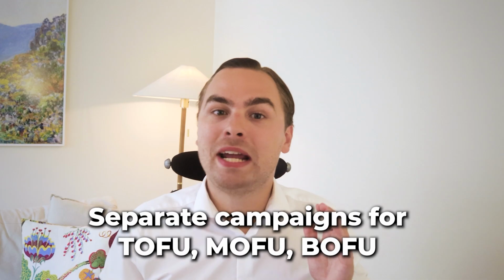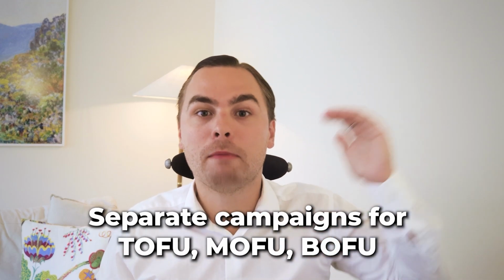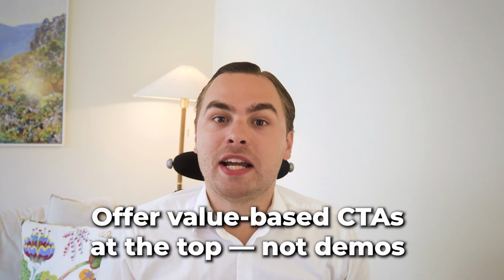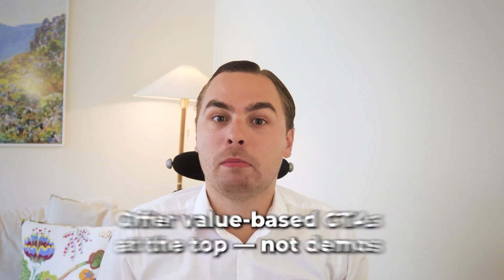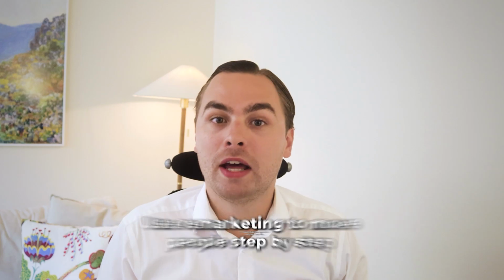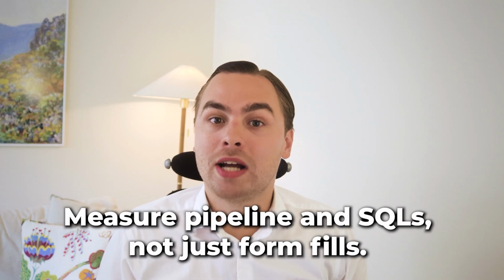So let's recap. For B2B Google Ads funnels, separate campaigns for top, middle, and bottom of funnel. Offer value-based CTAs at the top, not just demos. Use remarketing to move people step by step. Then measure pipeline and SQLs, not just form fields. If you do those 4 things, you'll stop wasting money on random clicks and you'll start building a predictable sales machine from your Google Ads.